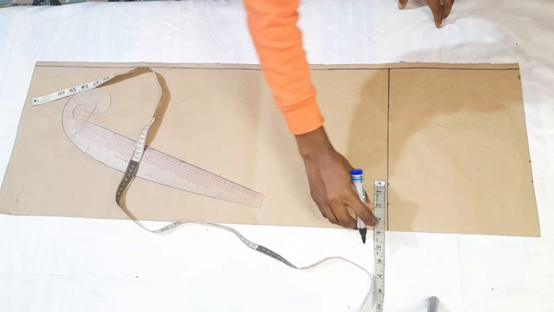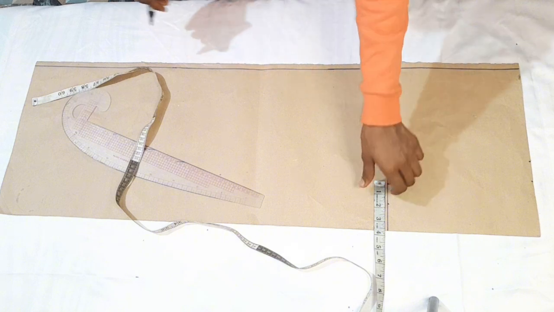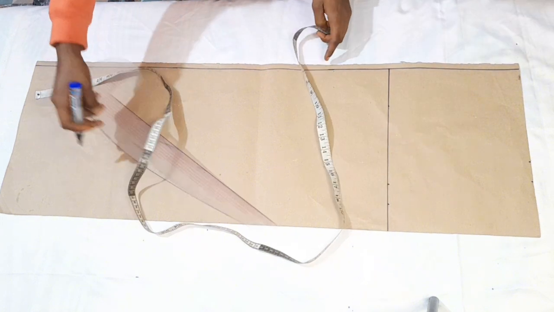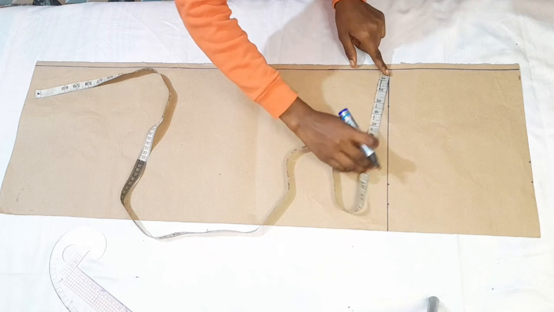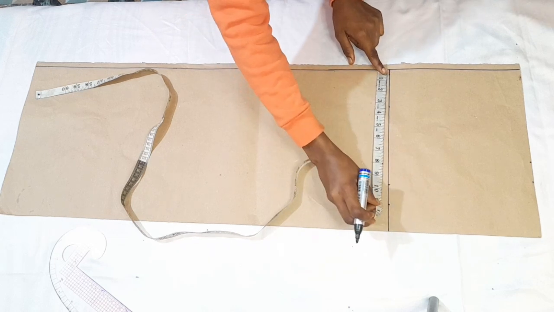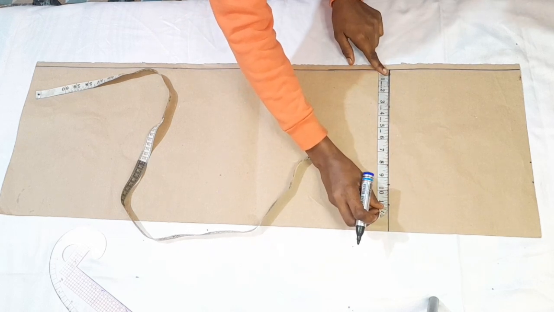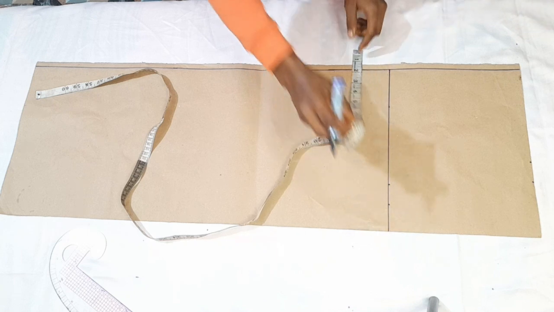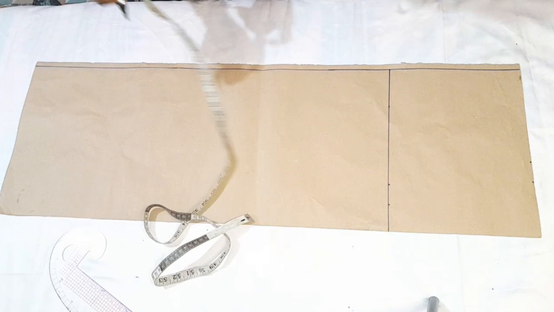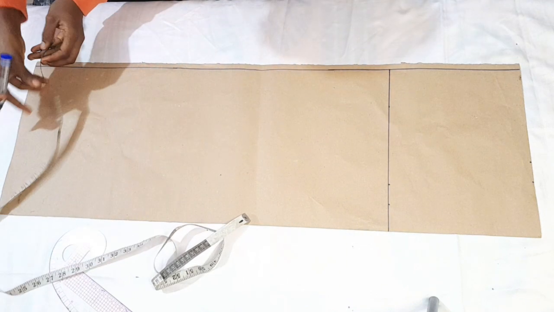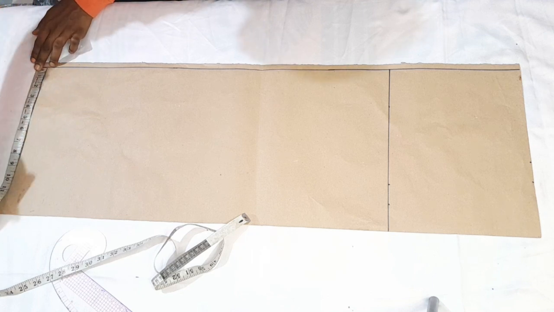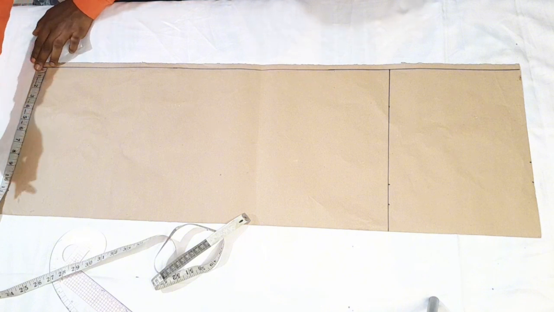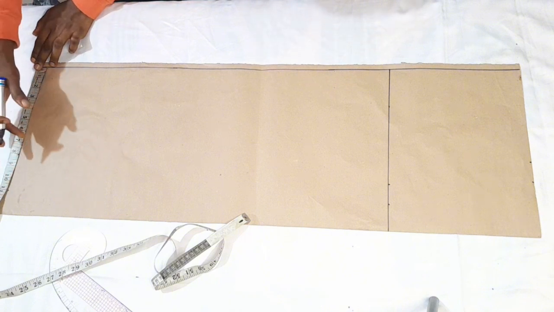Then after that, to the down hem of my pattern paper, I'm going to measure what I have at my hip line. What I have here at my hip line is 11 inches. So I'm going to retake my hip circumference at my down hem of my pattern paper, which is 11 inches, but I'm not going to mark 11 inches because this dress is a pencil dress.